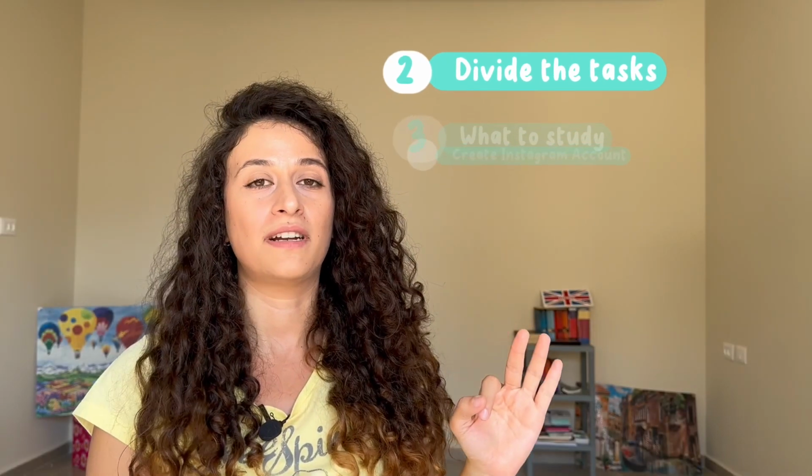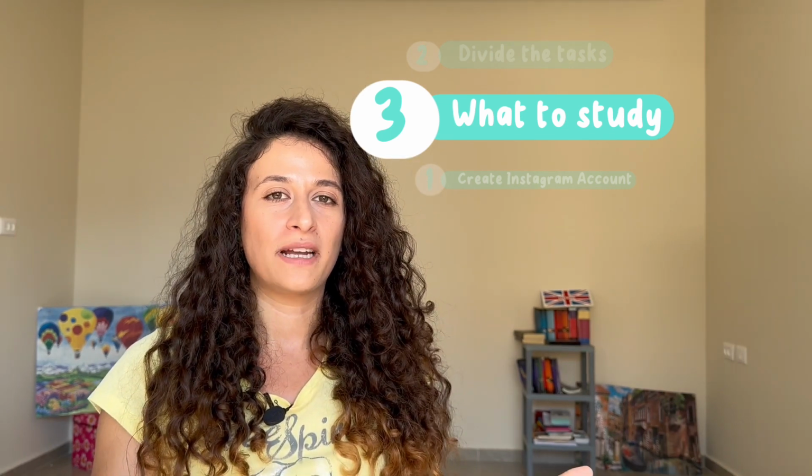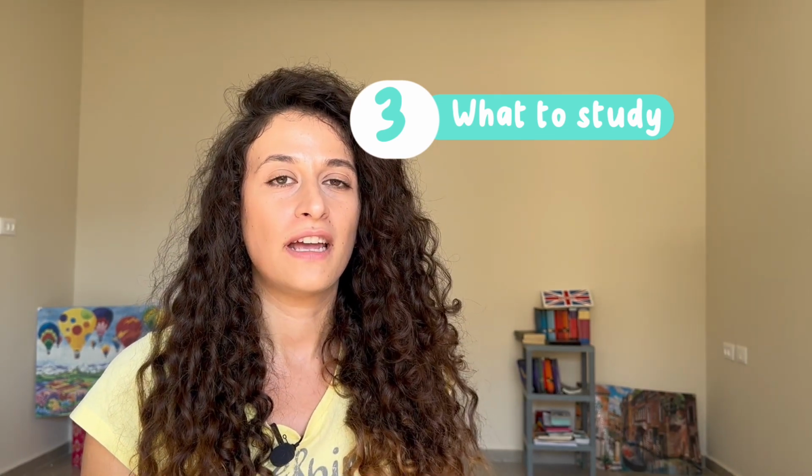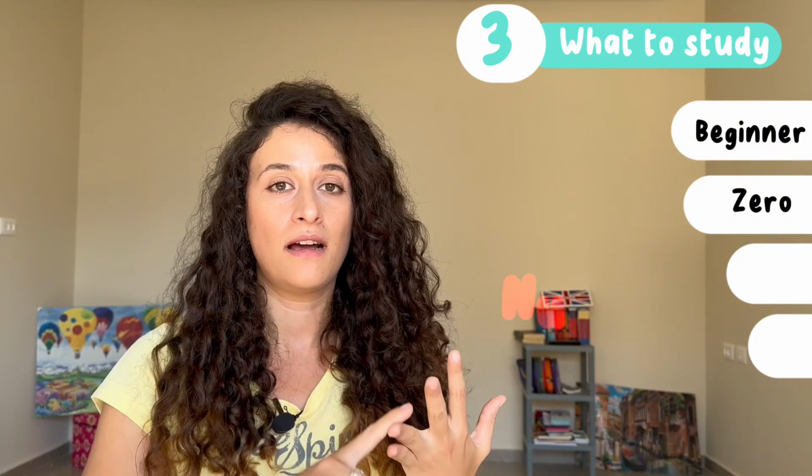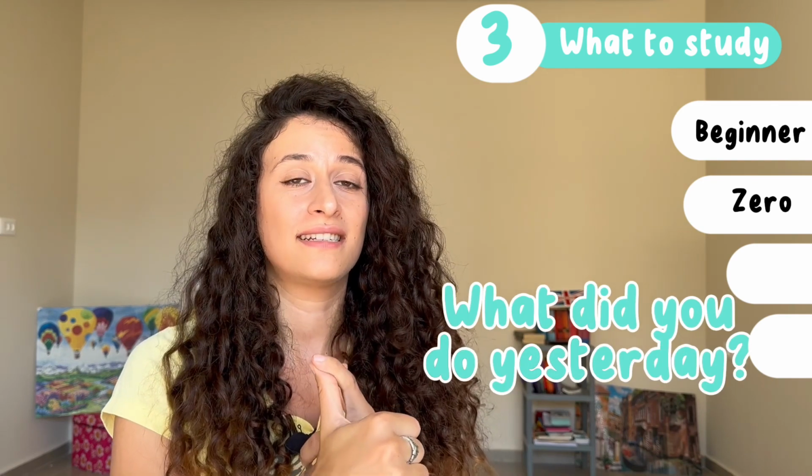Tip number 3. What are you really going to study? Let's divide the topics according to your level. If you are a beginner, or you are starting from 0, you're going to study basic topics like family, numbers, hobbies, likes and dislikes, what do you do every day, what did you do yesterday, simple things like going to a restaurant, shopping, seeing your friends, and so on.